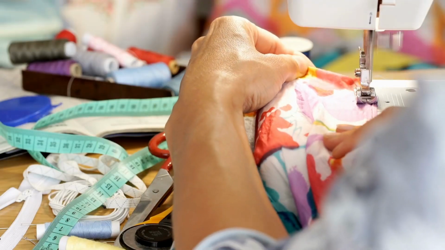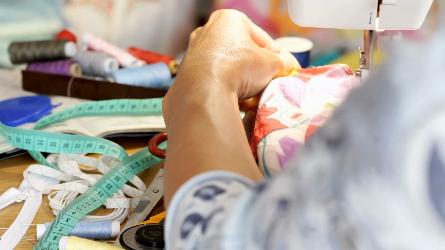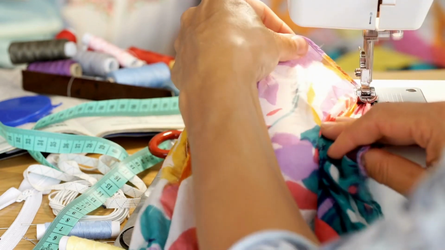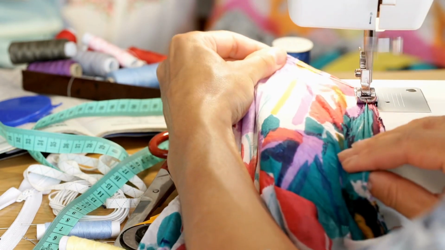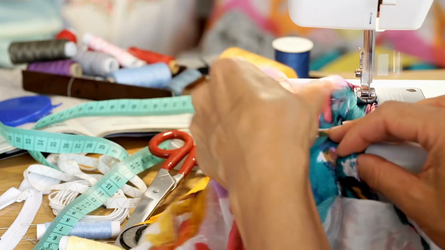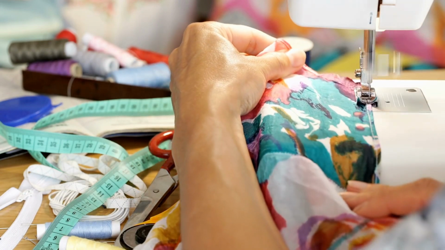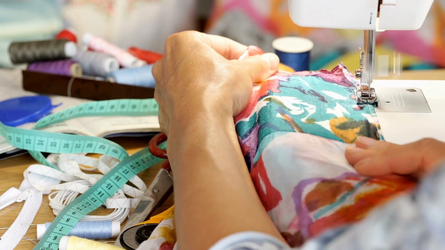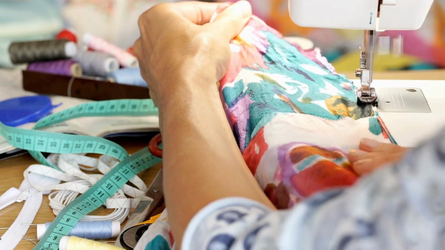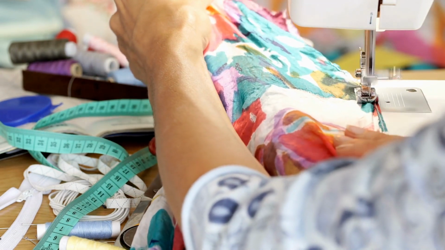Create prototypes, smaller scale versions of the costumes, to test their functionality and appearance. See how they look on the characters and make any necessary adjustments or refinements. Pay attention to the fit, proportions and overall visual impact.